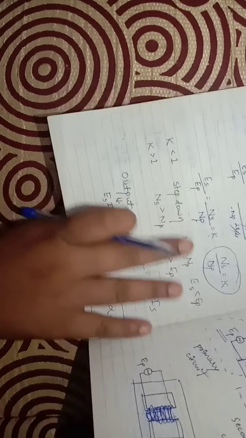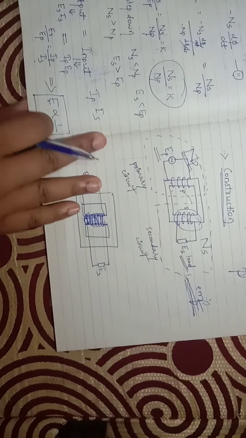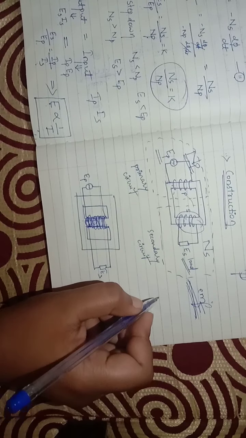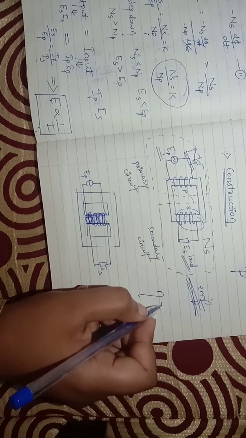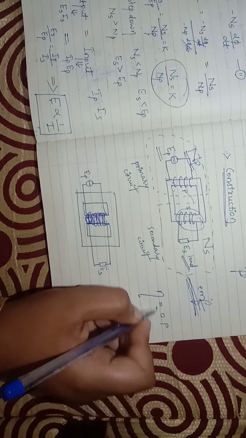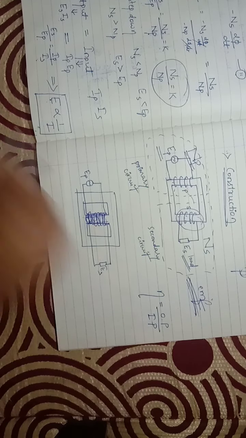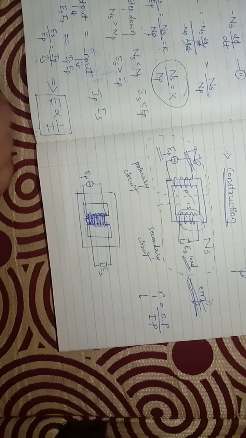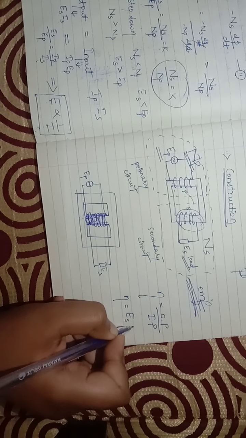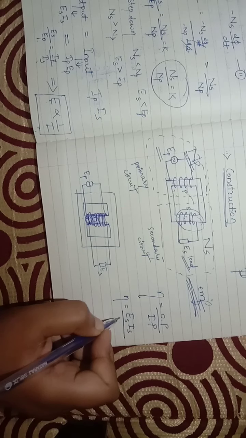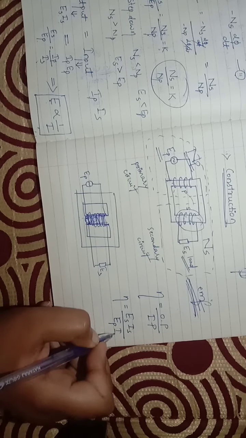For a transformer you can write the efficiency factor eta. Eta is output power divided by input power. Eta is equal to Es into Is divided by Ep into Ip.